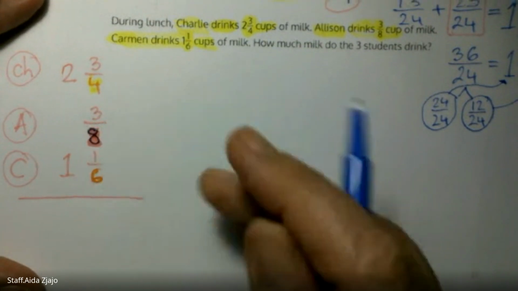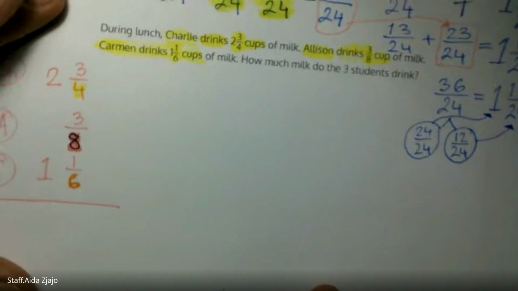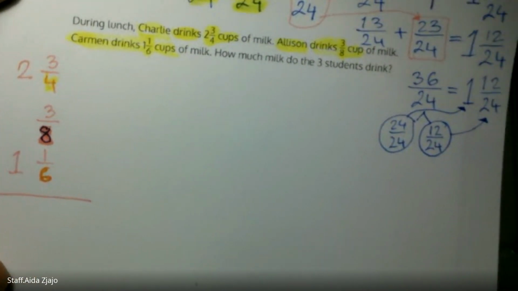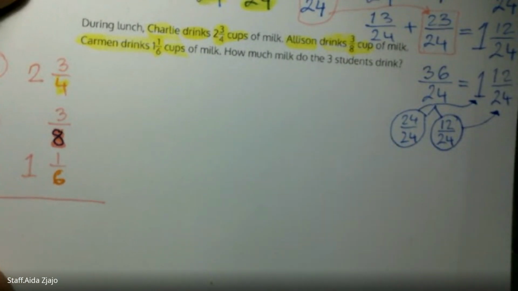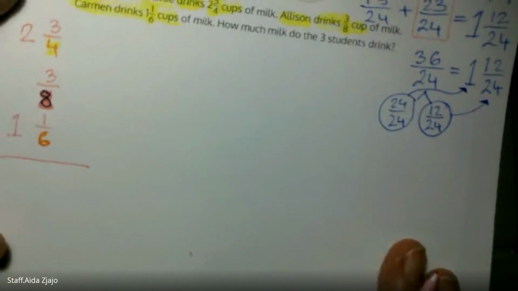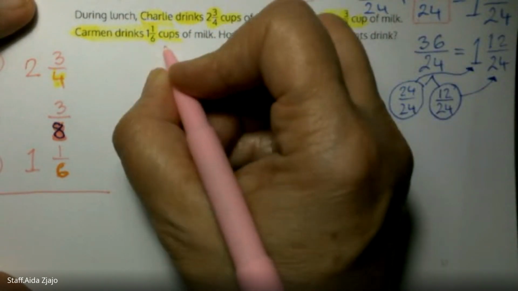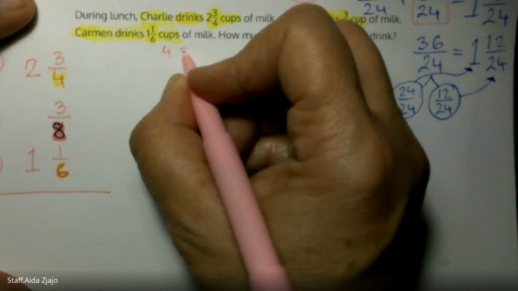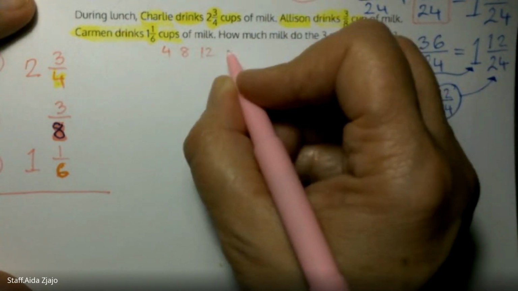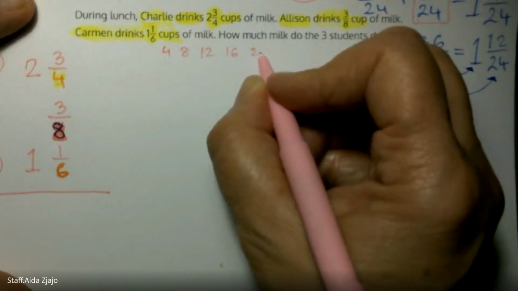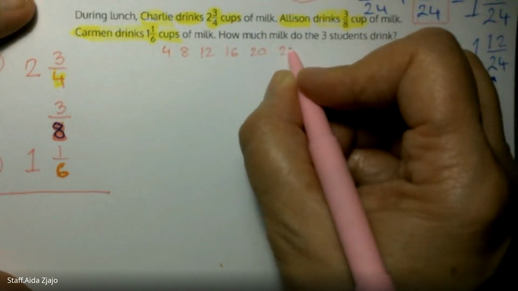So if I skip count by 4, I can go 4, 8, 12, 16, 20, 24.